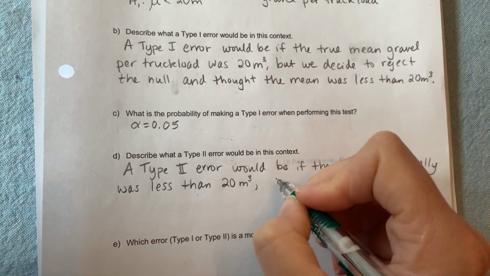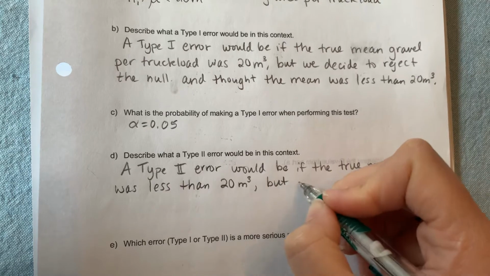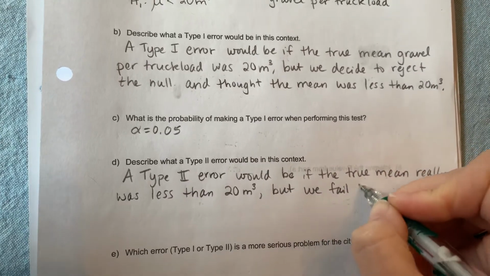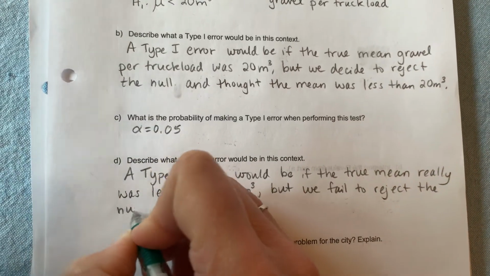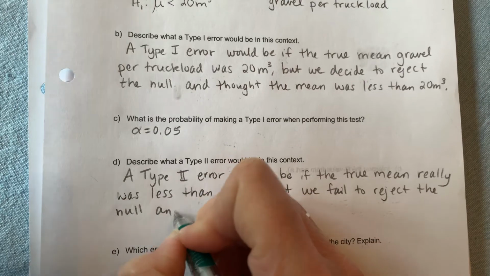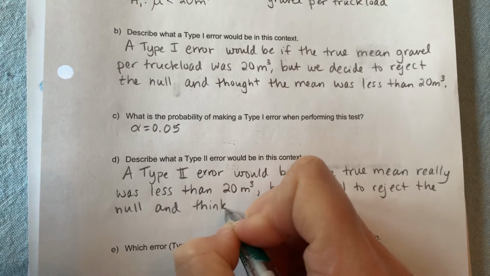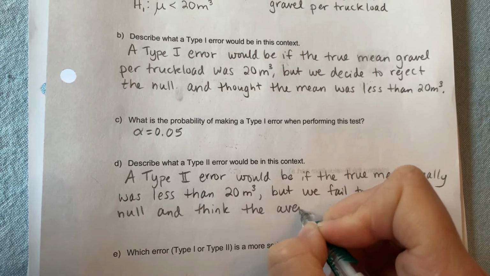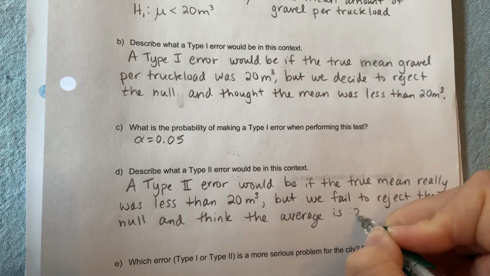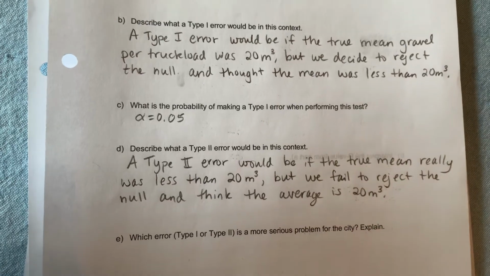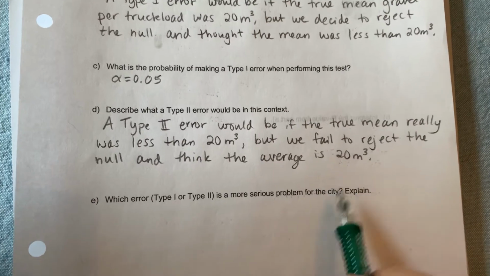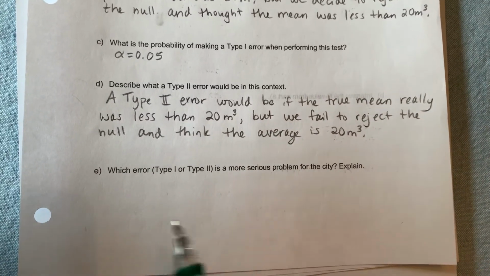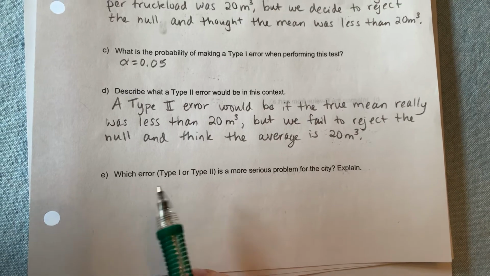Okay, so again, if the alternative is true, but we fail to reject the null and think the average is 20 meters cubed. So that's not exactly right. We're not proving the average if we fail to reject the null, but we don't have evidence against that average of 20 meters cubed.